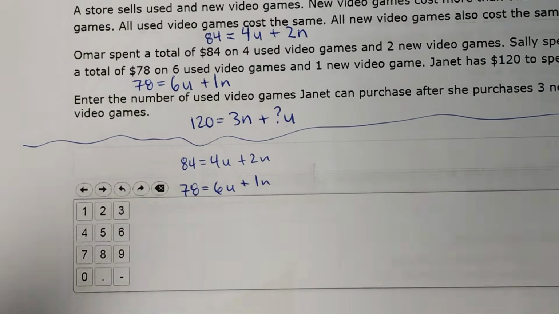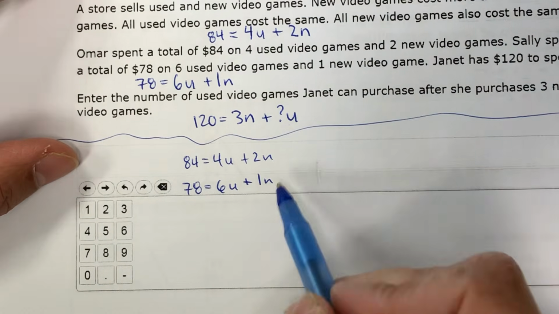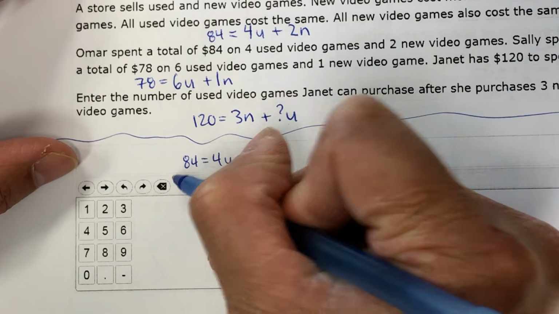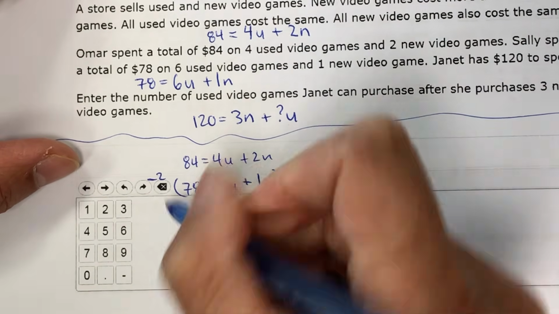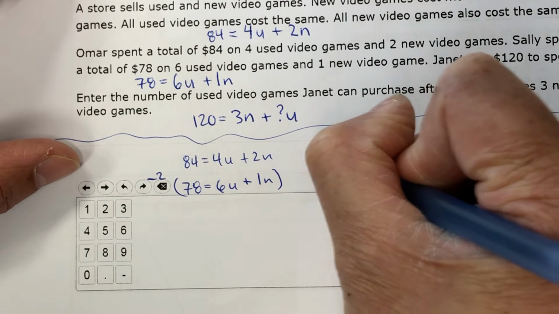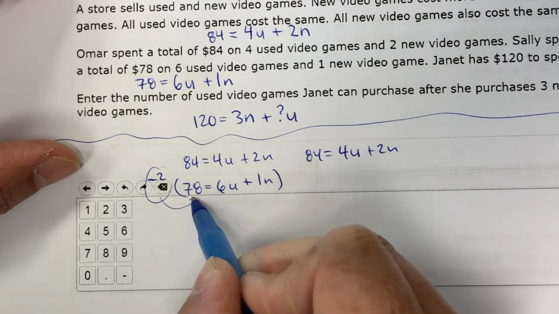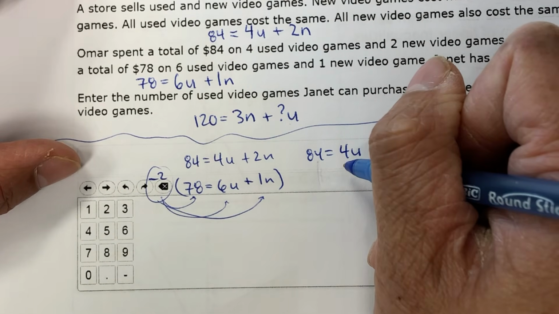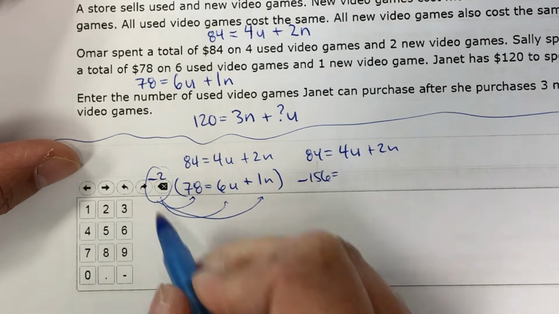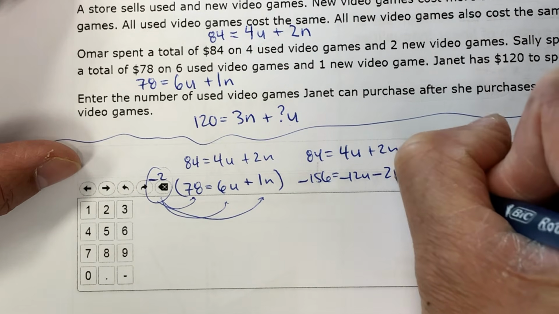Okay, so you can solve systems in multiple ways. You could use substitution, totally works. I'm going to choose elimination. I'm going to multiply the second equation by negative 2. If I multiply by negative 2 for this equation, I'm going to get 84 equals 4u plus 2n. And then I'm going to distribute this negative 2 to every single one of these terms. So I'm going to get negative 156 equals negative 12u, and then negative 2n.